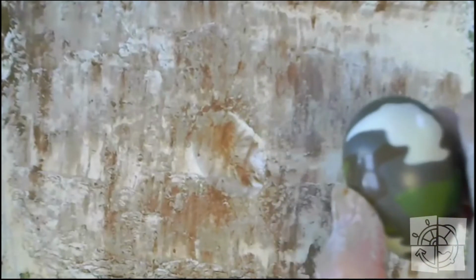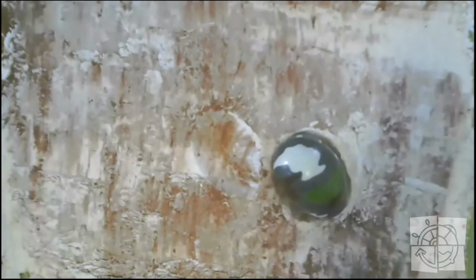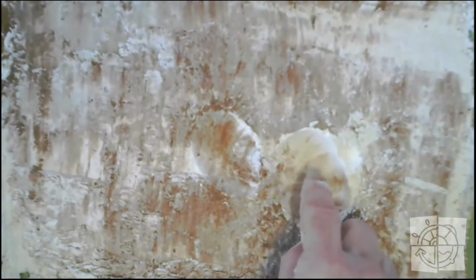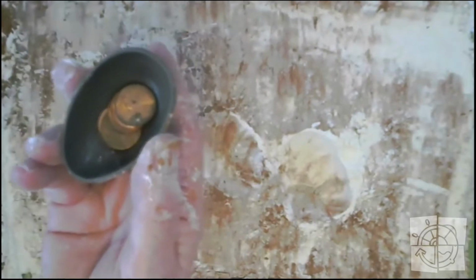I'm gonna drop it right here, probably about the same height that I did the other one, and see if the crater gets deeper. 1, 2, 3, bam! Oh, let's see. Oh yeah, there it is. It is deeper and wider. So let's add 5 more pennies and see if it's gonna get even deeper and wider than that.